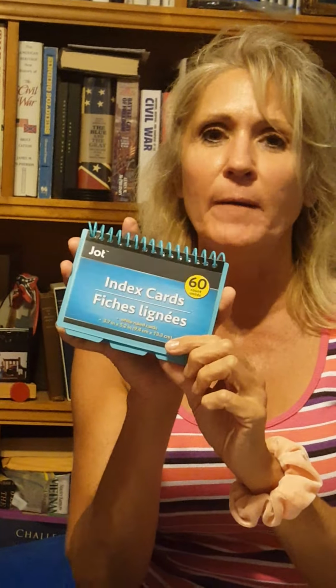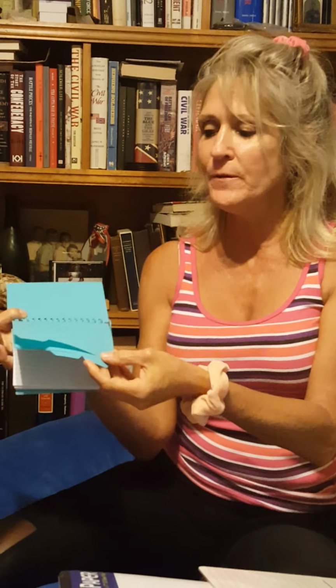There's 60 note cards in each. I like this because you've got your note cards, and then you have your dividers that you can just pop out and then put in between. So I really like these. And I'm going to use these for Latin and our geography. And maybe even biology when we get there.